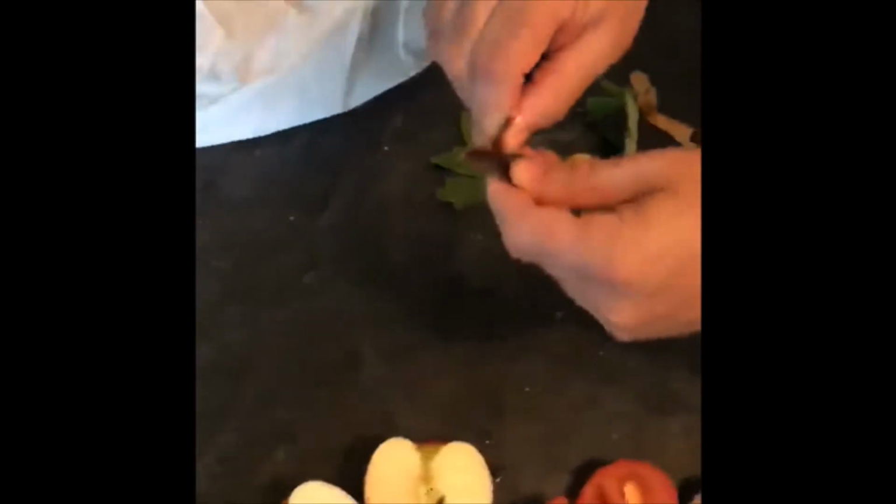And this one, I haven't opened it yet. But if you do, see it's very dry inside, and from time to time you'll find a seed. There's seeds throughout this whole thing too.